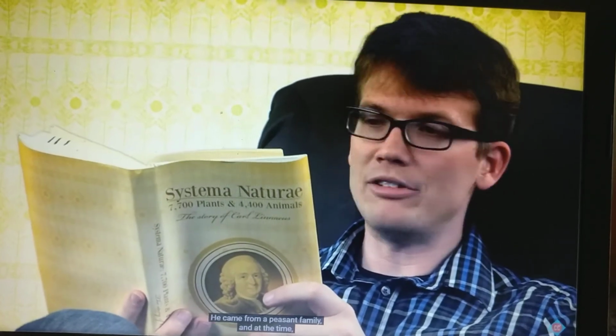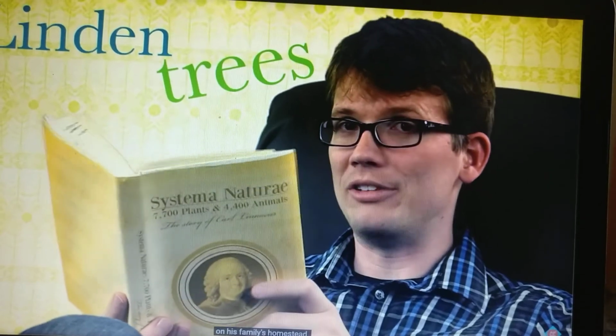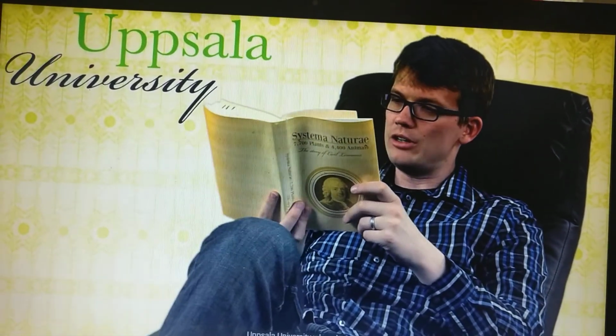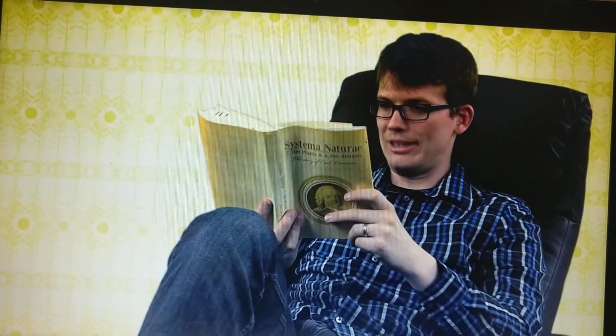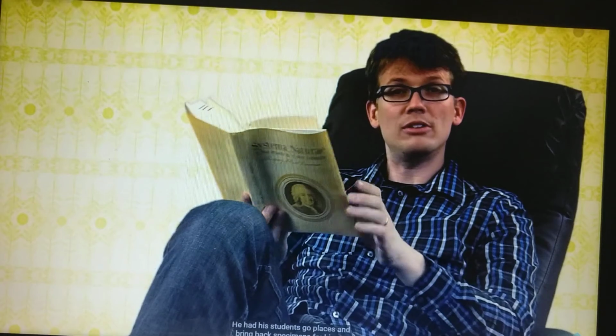He came from a peasant family, and at that time surnames were just for rich people. So when Carl went to college, they asked him for his surname, and he just made one up, Linnaeus, after the linden trees that grew on his family's homestead. Linnaeus got a medical degree and became a professor at Uppsala University, where he devoted himself to the study of nomenclature. He had his students go to places and bring back specimens for him to study and categorize.